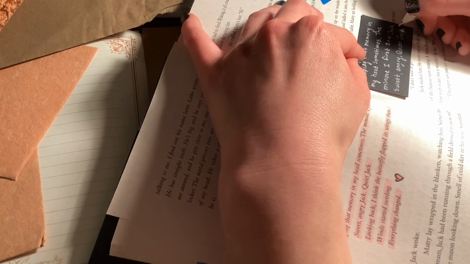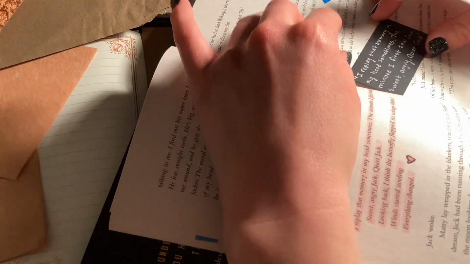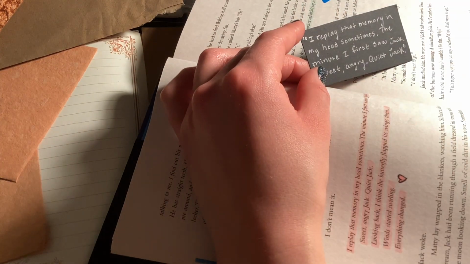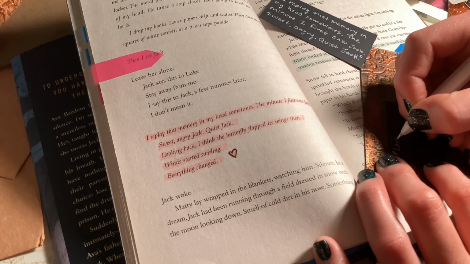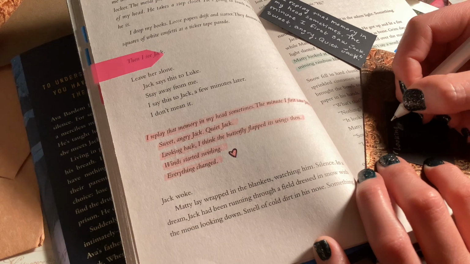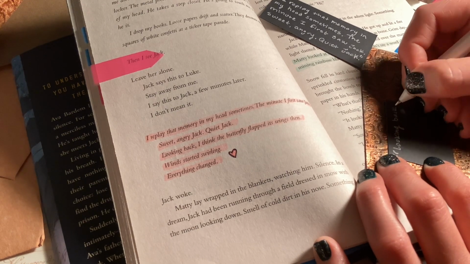I want to mention that I did mess up a couple times when I was writing down some of these quotes. I just didn't care for my writing. To me, sometimes the writing didn't come out as sharp or as clean looking. So all I did was simply flip the paper over and I just rewrote the quote.